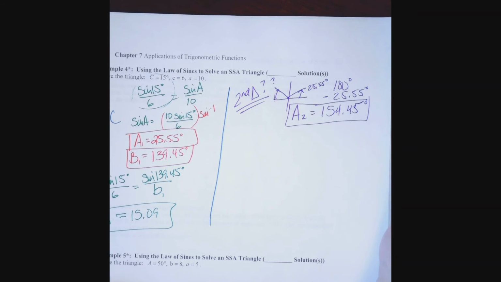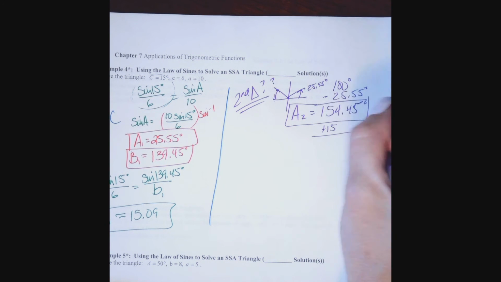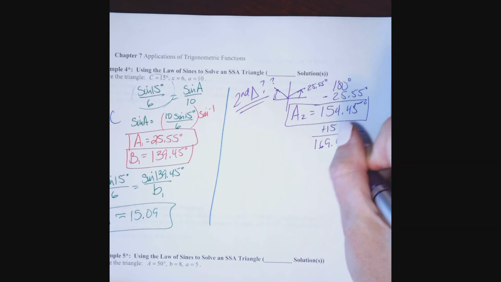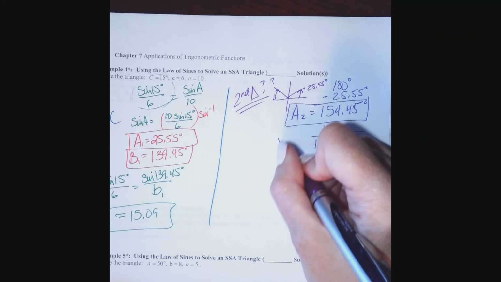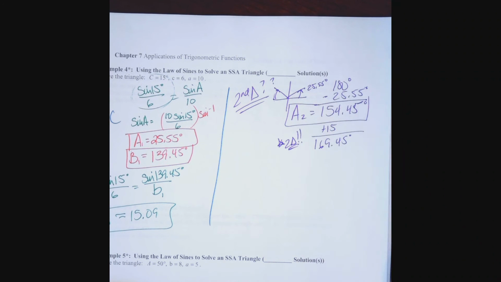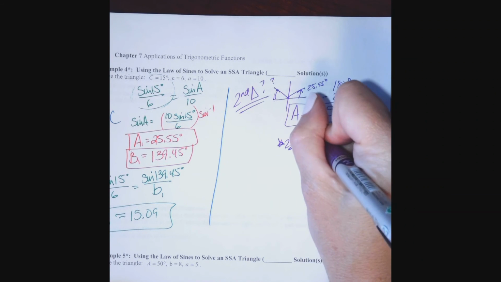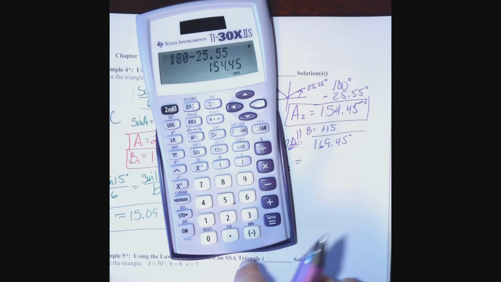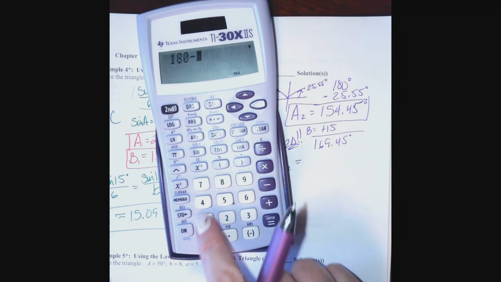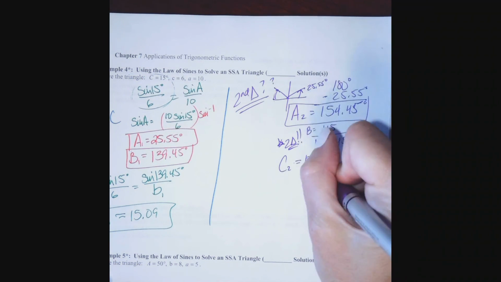Is it going to work? Well, I was given angle C. Angle C is 15. It's going to work. Look at that, that comes out to be 169.45. So there's some degrees left over. My second triangle is going to work. There's some degrees left over for a second angle B. If A plus C is 169.45, then angle B is going to be 180 minus 169.45. So it's going to be 10.55 degrees.